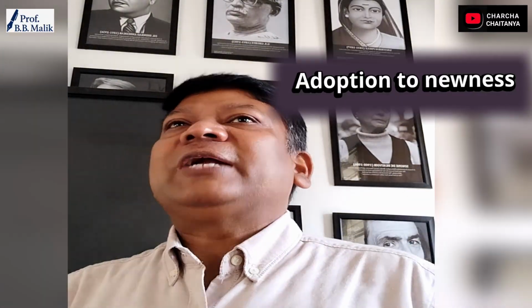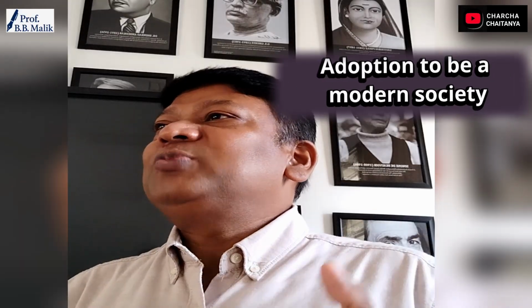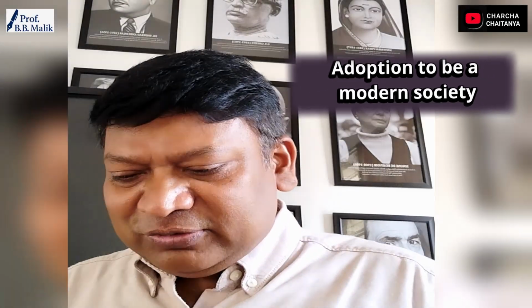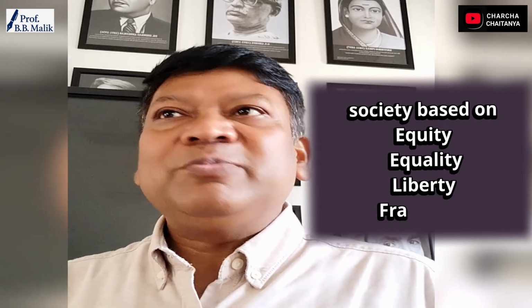I think that is all adaptation. India, after 1952, when we adopted our constitution, it was a kind of adaptation to newness, adaptation to be a modern society, adaptation to have a society based on the principle of equity, equality, liberty and fraternity. I think these are the adaptive. Of course, you can see the contradictions.